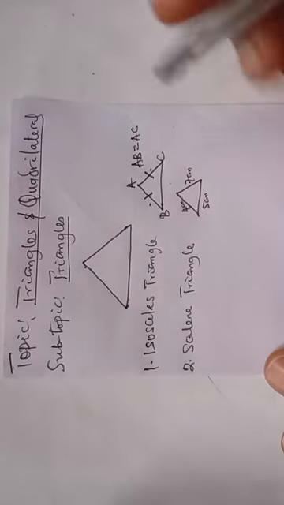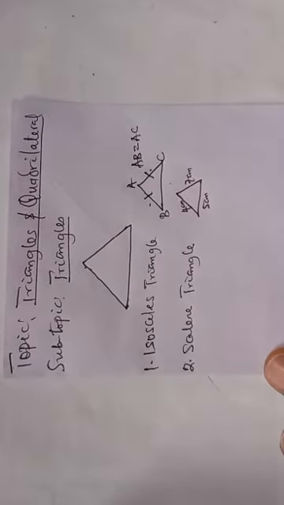None of the sides is equal to any other side. In that case, no two sides are equal.